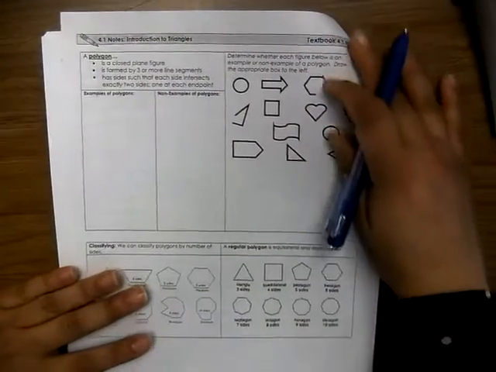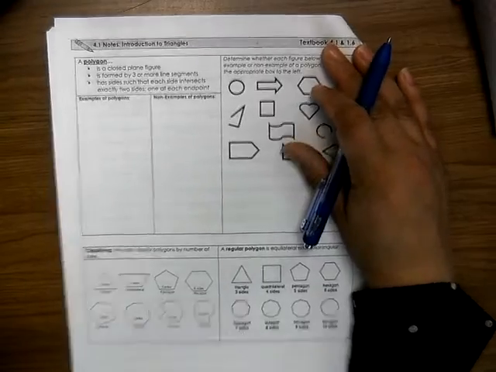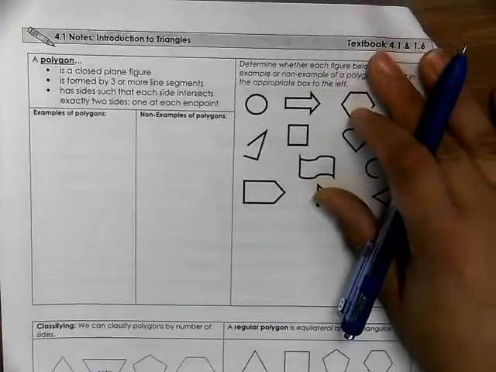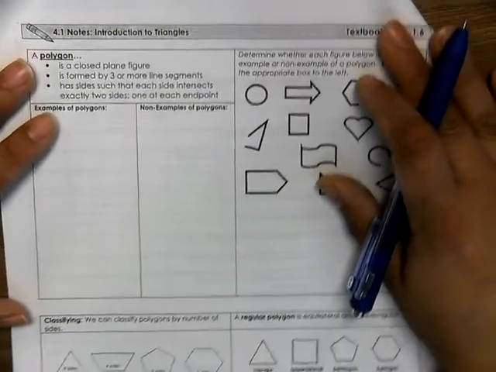This is the 4.1 notes. It's an introduction to triangles, and we're starting off with the definition for polygon. This was actually mentioned on a homework on the review last week as well. And so a polygon, here's the official definition.